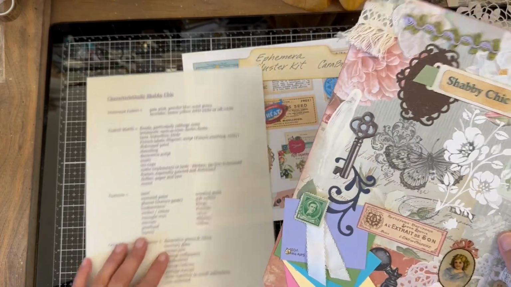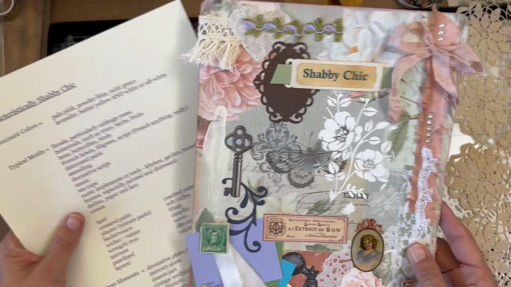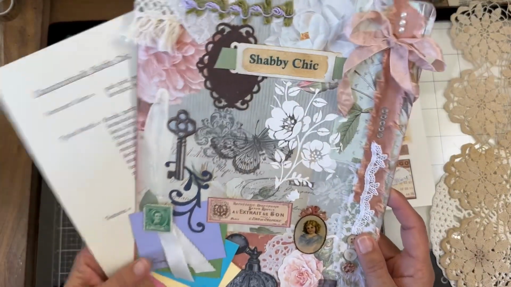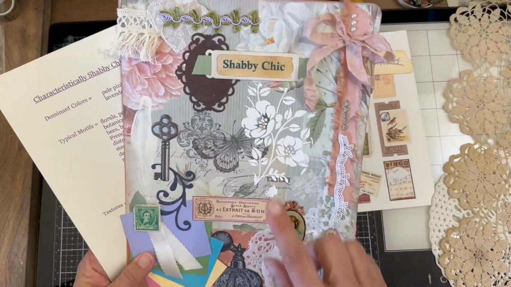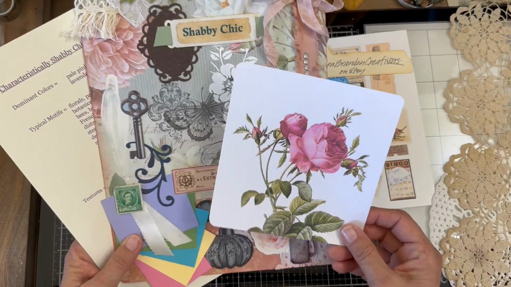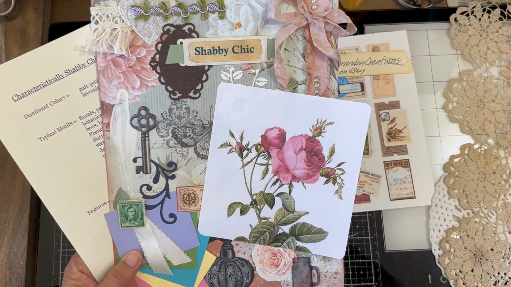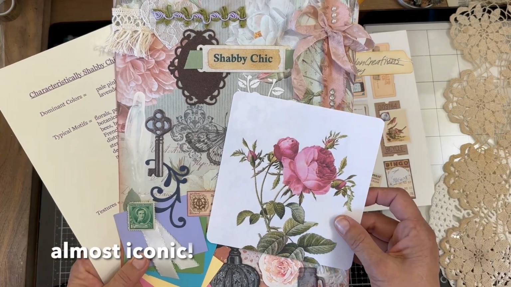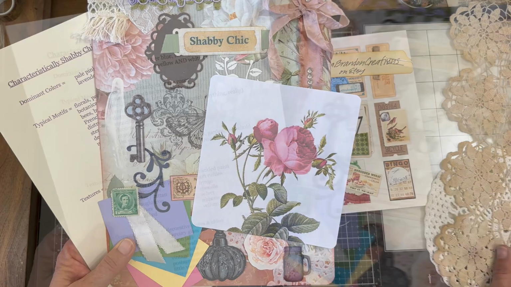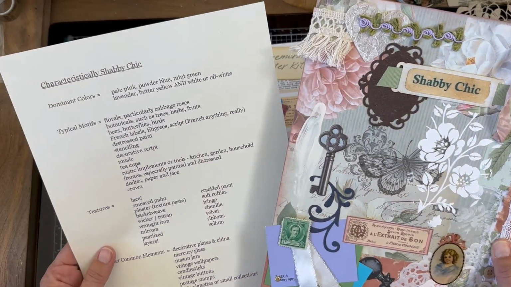Okay, so now what about motifs? Florals of all kinds are shabby chic, and in particular, the cabbage rose is one of the most typical of the shabby motifs. But any kind of florals is going to work.